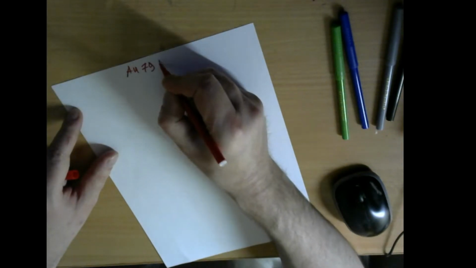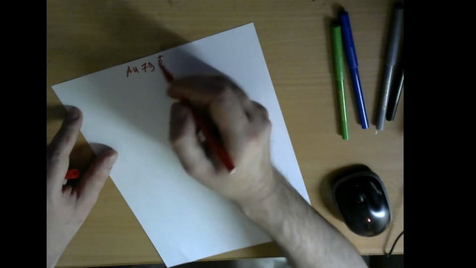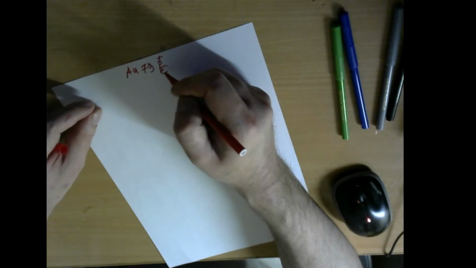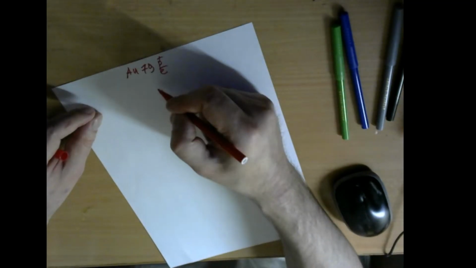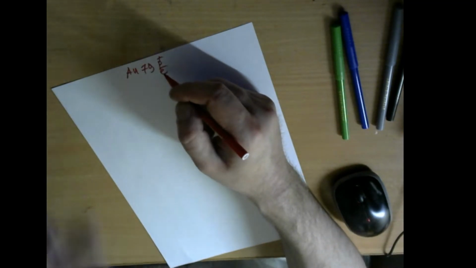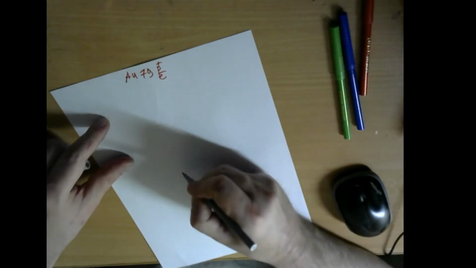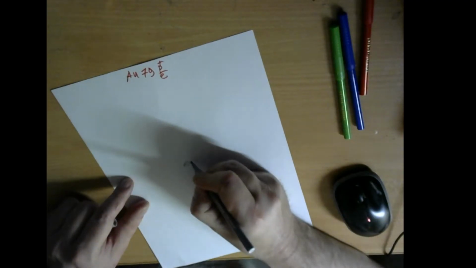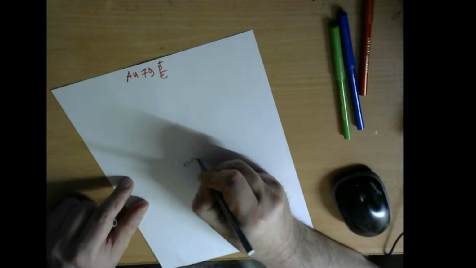79 means that it has 79 protons, which means it also has 79 electrons, because proton is plus and electron is minus, and they're always equal in an atom. What it also has is neutrons. So let's draw here the neutrons, a cloud of neutrons. Imagine that this is 79 neutrons.